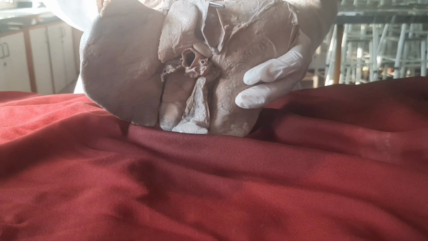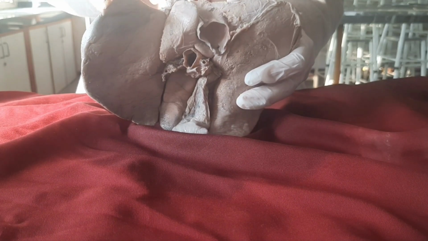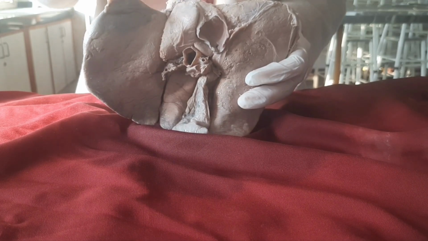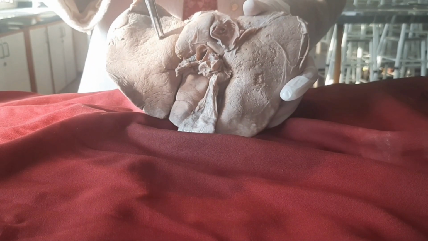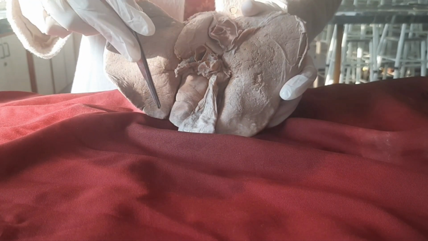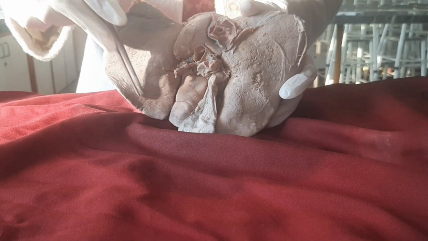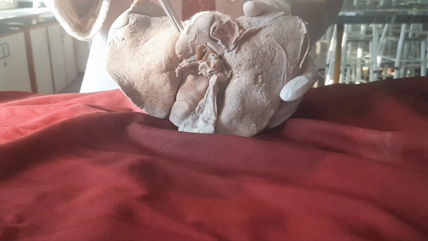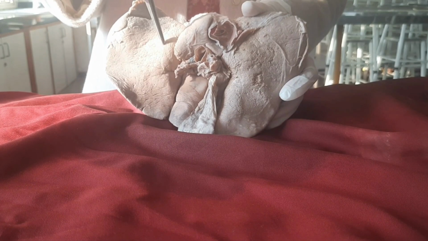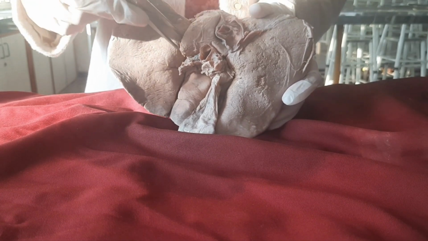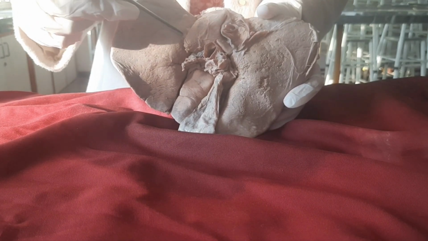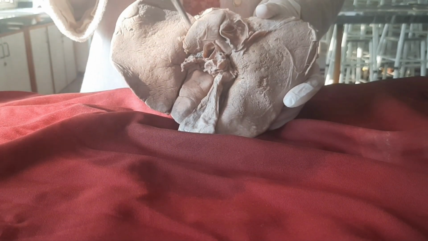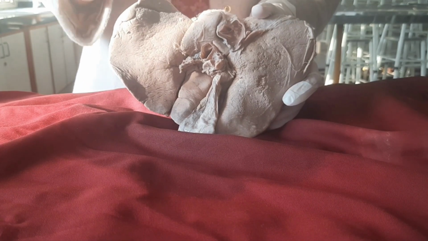This is the inferior vena cava and it is forming the right border of the caudate lobe. And the fissure which is present between the caudate lobe and the posterior surface of the left lobe. This is the posterior surface of the left lobe. In that fissure, a ligament is present that is known as ligamentum venosum. So ligamentum venosum is forming the left border of the caudate lobe.